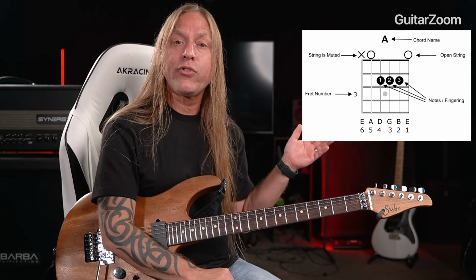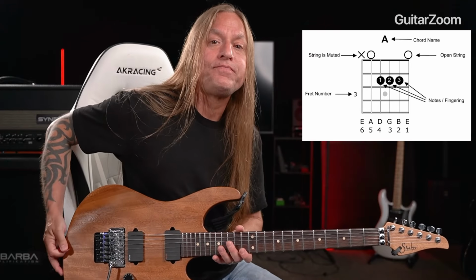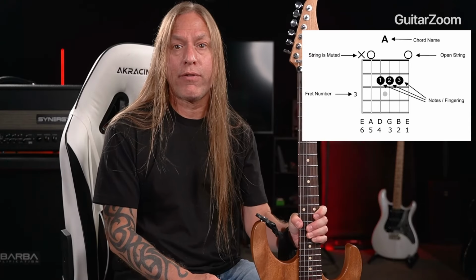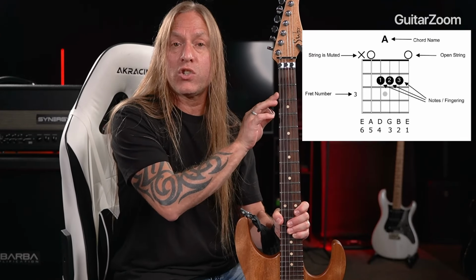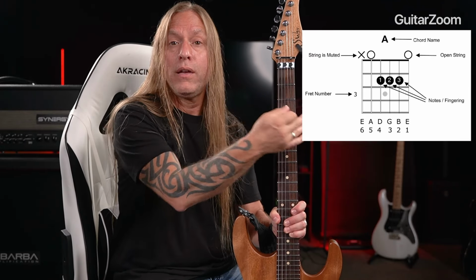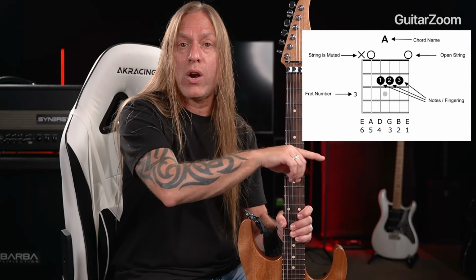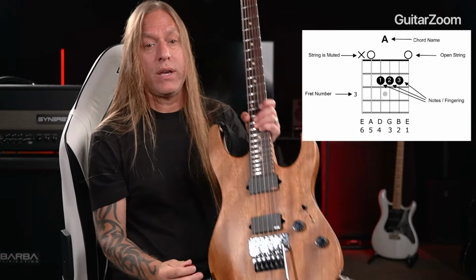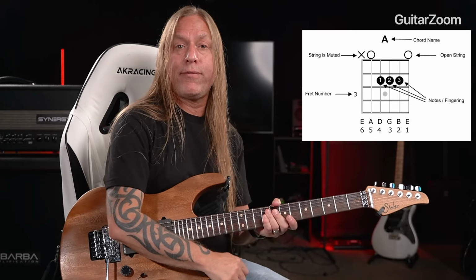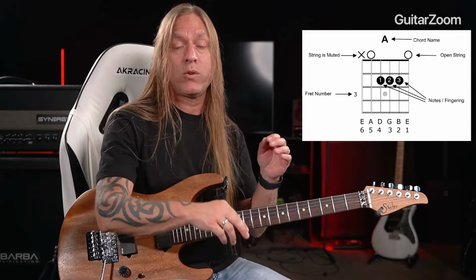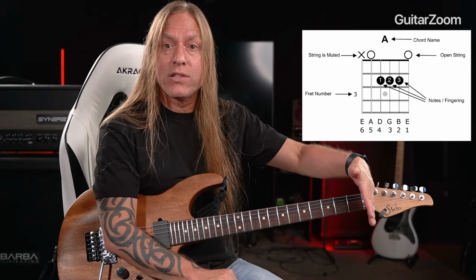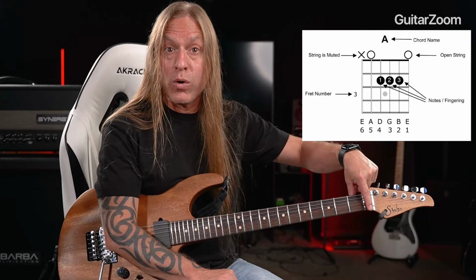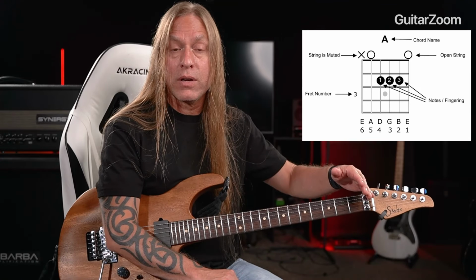So when you're looking at the graph, you're literally looking at the guitar out in front of you like this. The strings are running up and down with the sixth string on this side and the first string on this side. And then you've got your frets running this direction, okay? As you look at the chord chart, the top of that chart is going to be the beginning of the guitar, basically where the nut is, where the guitar begins, okay?